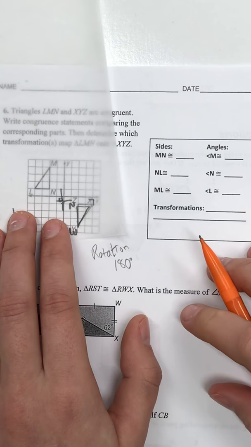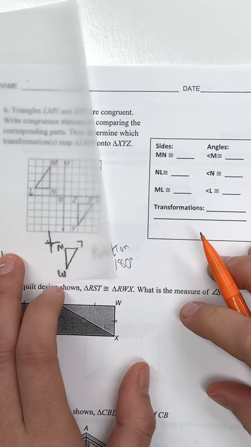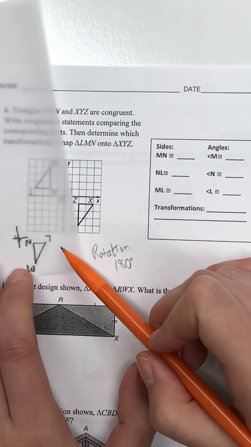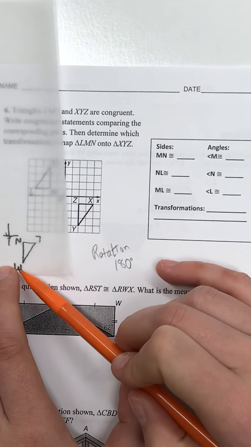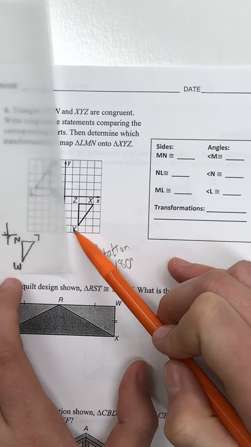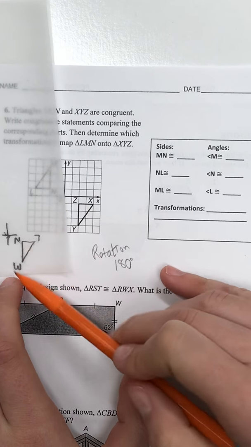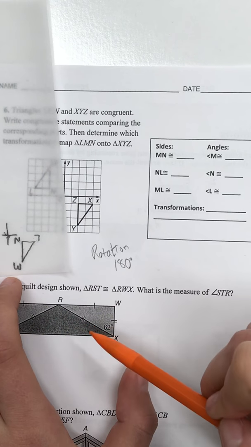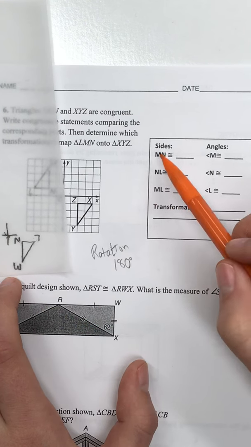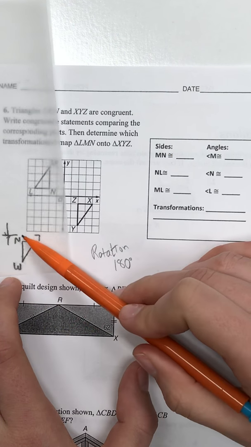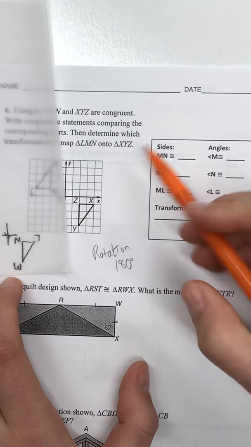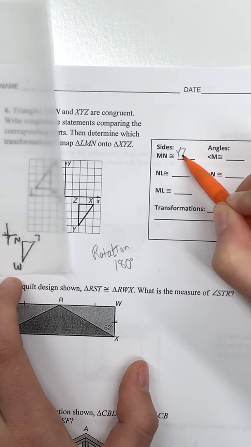Now, I'm gonna move my patty paper slightly, but I'm gonna keep it in the same orientation. Notice how N and Z match up, L and X match up, M and Y match up. That's why it's very important that you label your patty paper so that you can match up the vertices. Now, MN, which goes from down this point up, is the same as YZ, okay?